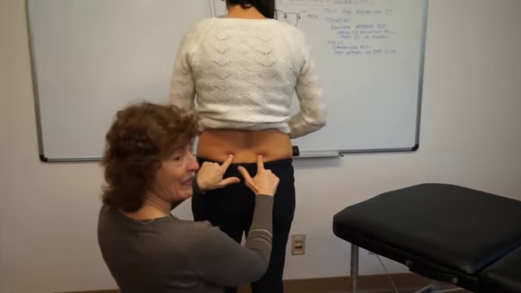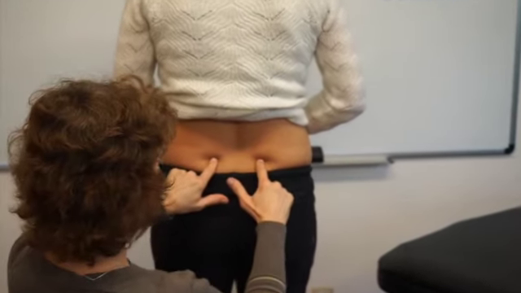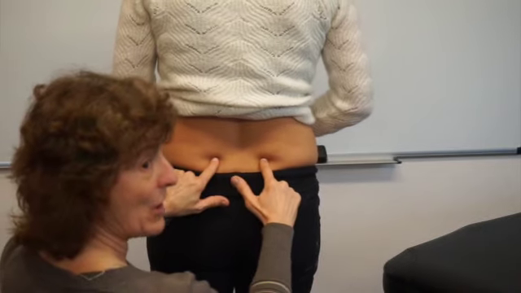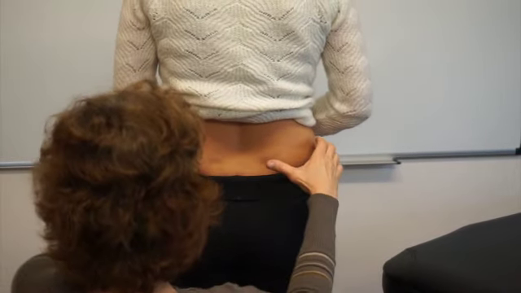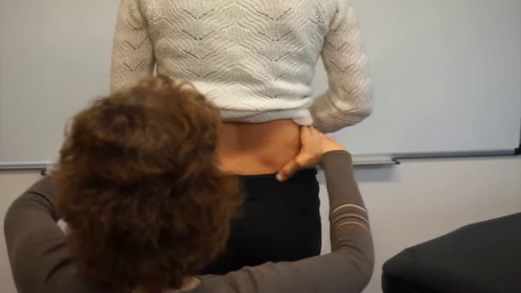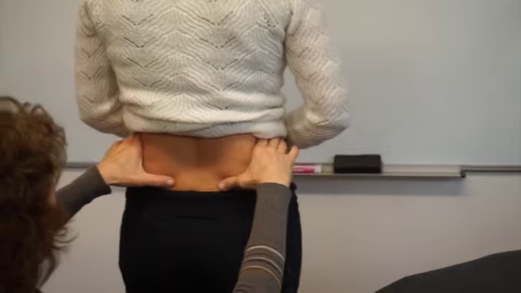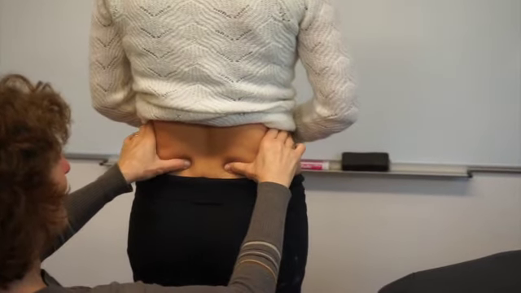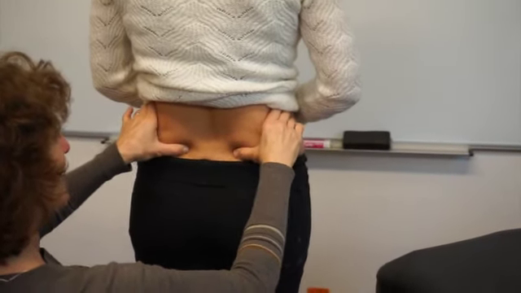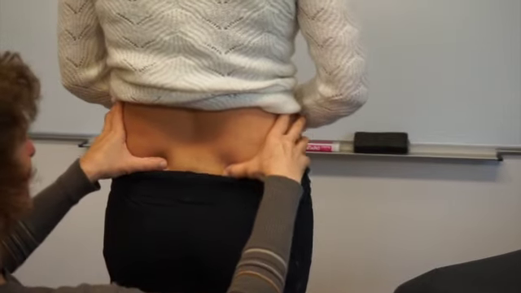Those overlie the PSISs. They're a great aid in localizing the SI joints. Normally I bring the inner aspect of my index fingers here, and the thumbs will hang around that. So that's right where her PSIS is.